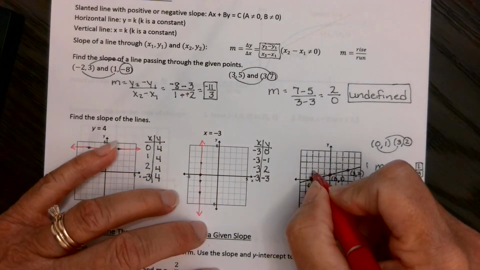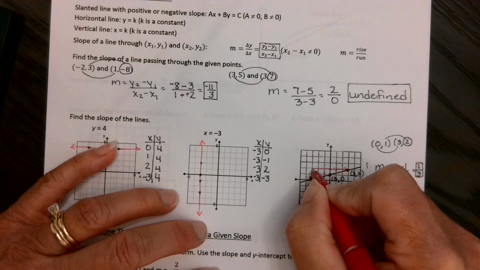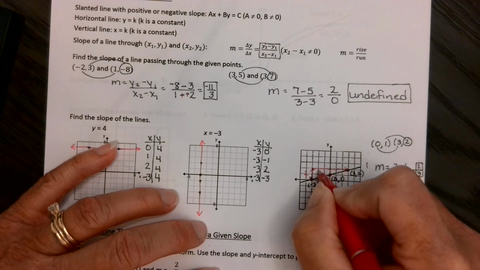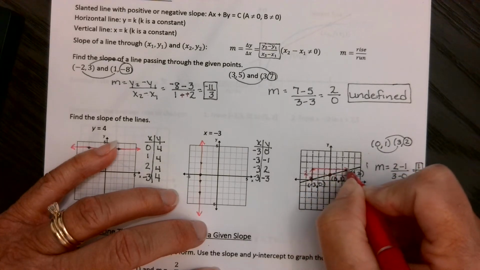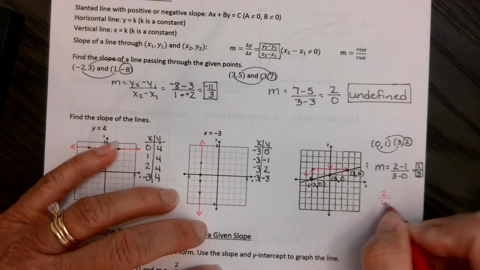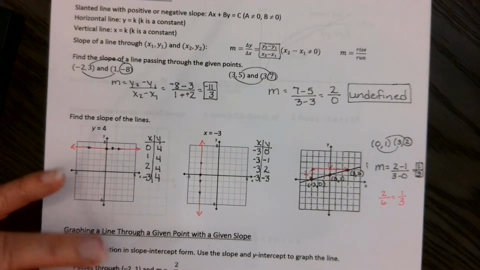You can even go from here over to here. We went up 2 over 6. 1, 2, 3, 4, 5, 6. Rise over run, 2 over 6, which reduces to 1/3 as well. Okay? So it doesn't matter how you do it.